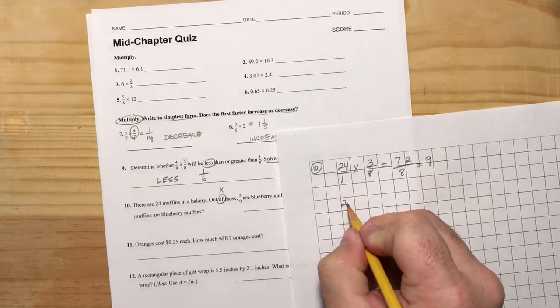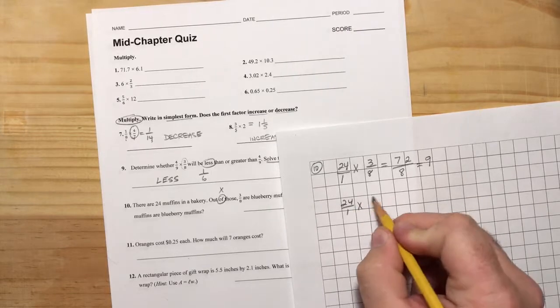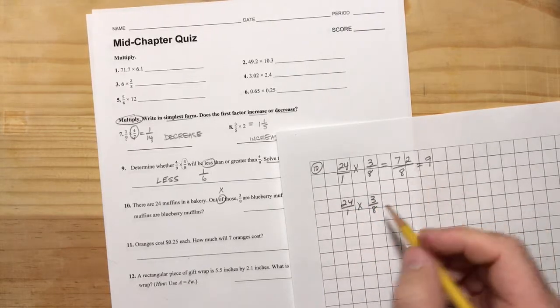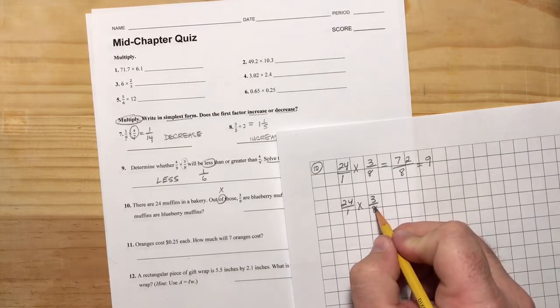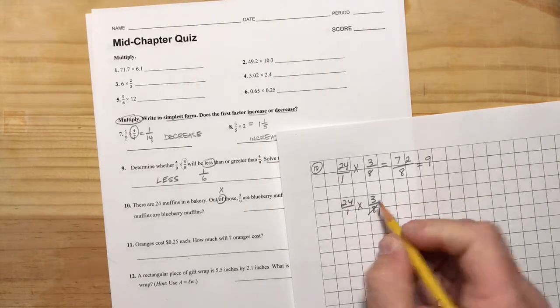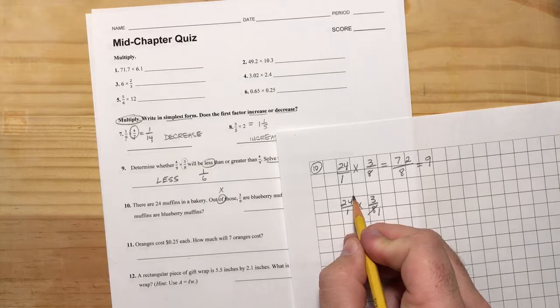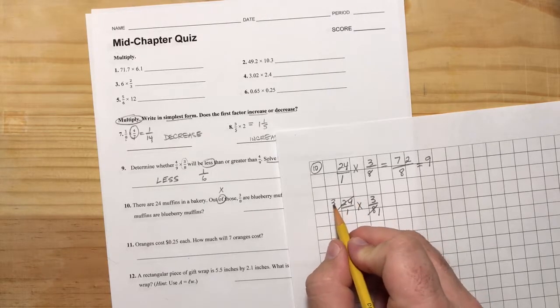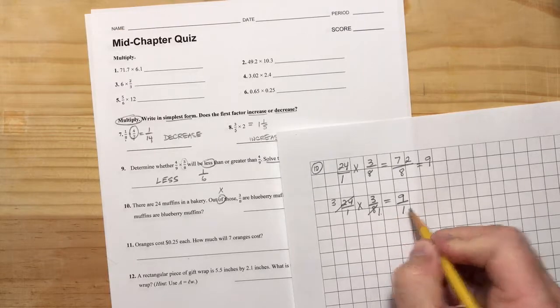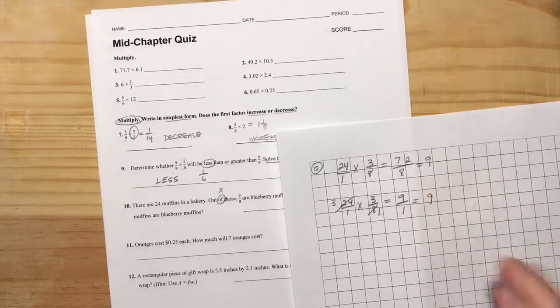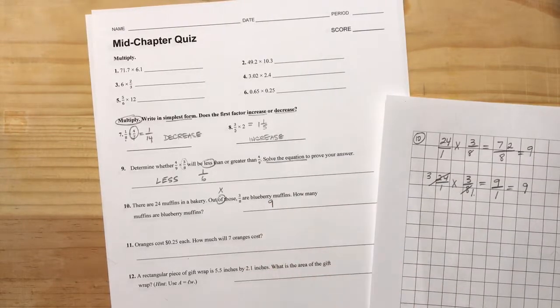You could have also done 24 over 1 times 3 over 8, and you could have simplified because 24 and 8 share something in common. 8 divided by 8 is 1. 24 divided by 8 is 3. 3 times 3 is 9. 1 times 1 is 1, which is equal to 9. So there were 9 blueberry muffins.